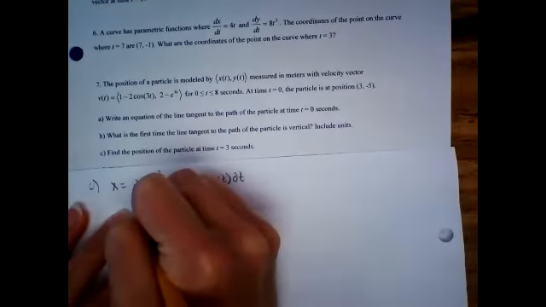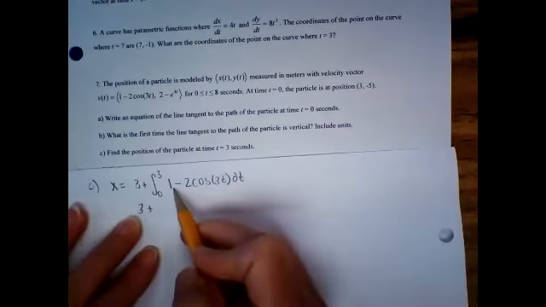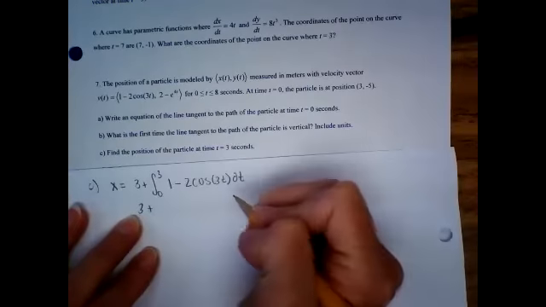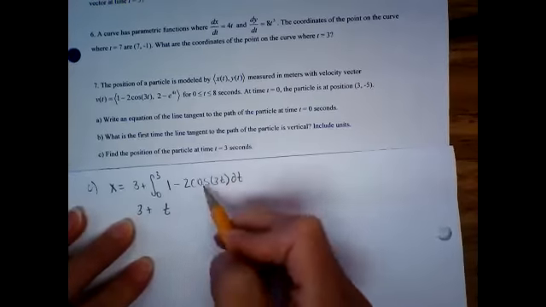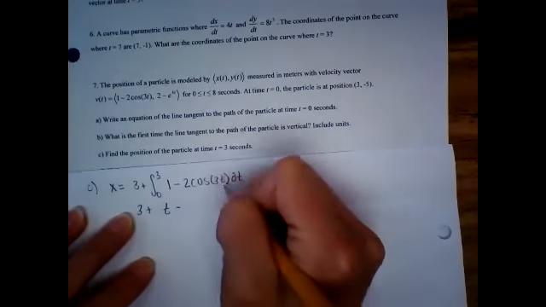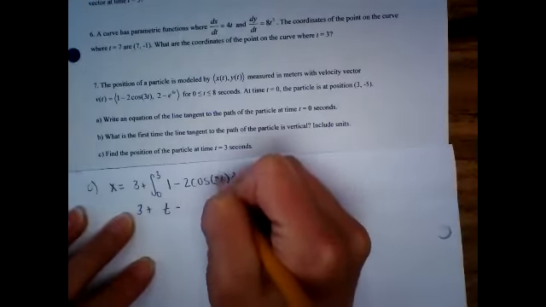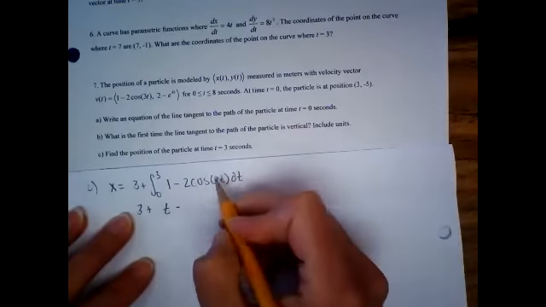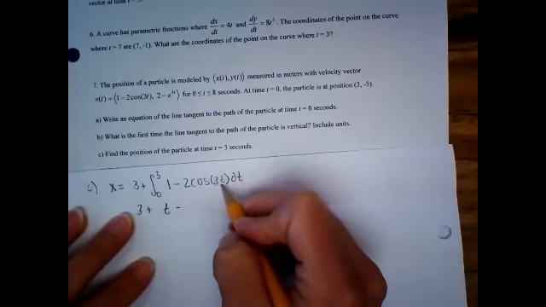All right, so working that out, we're going to have 3 plus, all right, this would be t. And then I need a function that if I did the derivative, I would get cosine. And so that would be sine. This would be a u substitution, but if it's a real simple one like this, you can just put the adjustment in there. We would need an adjustment of 1/3.